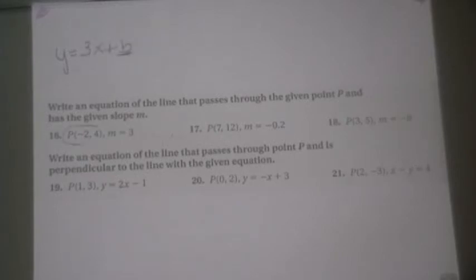So we're going to substitute in this point, and we get 4 equals 3 times 2 plus b. So when we move the 6 over, we're going to get b is negative 2. So the equation is y equals 3x minus 2.